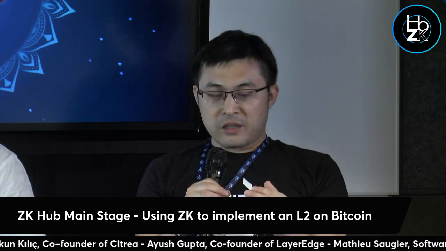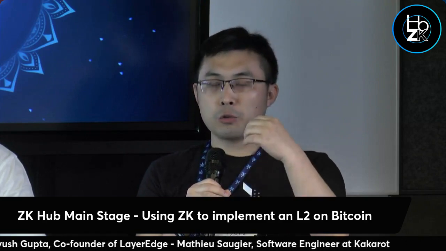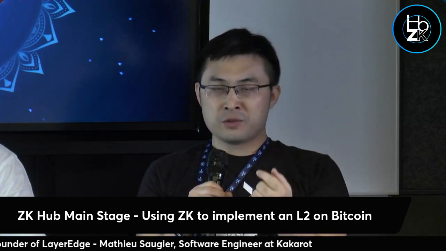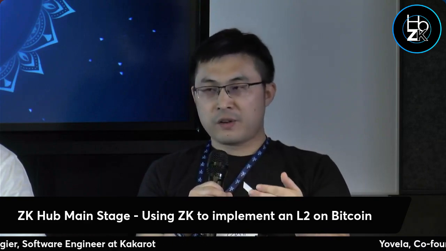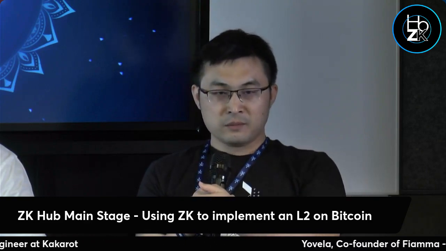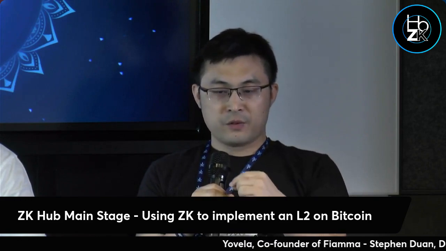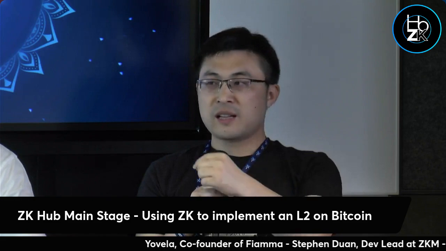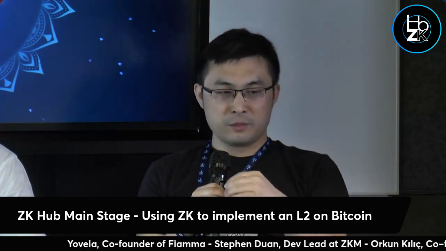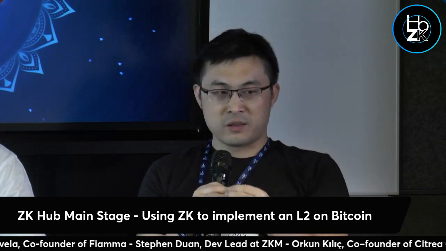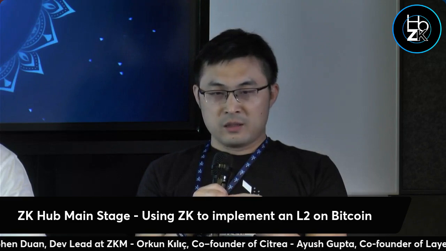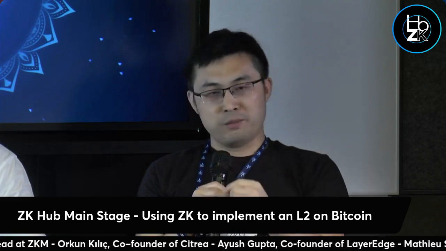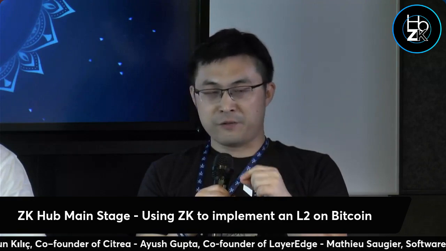That means we have more transactions, and maybe we can create more value, both for the users themselves and for the validators. It also benefits the Bitcoin sidechains and other projects like that. So I think ZK can make a really big difference for Bitcoin.